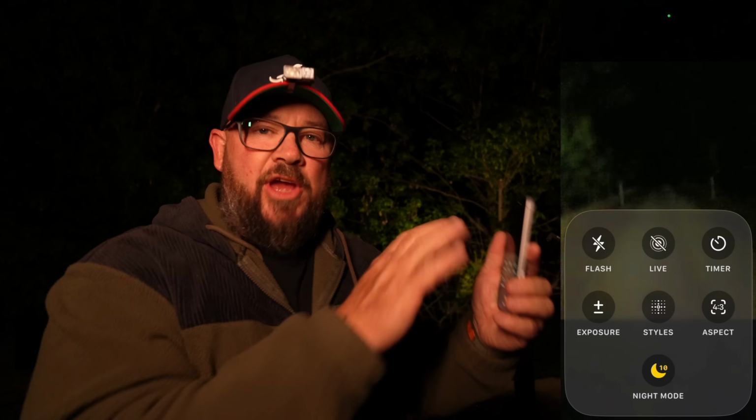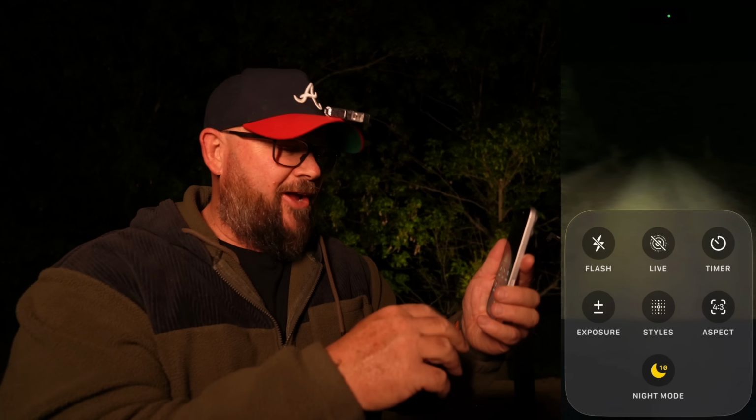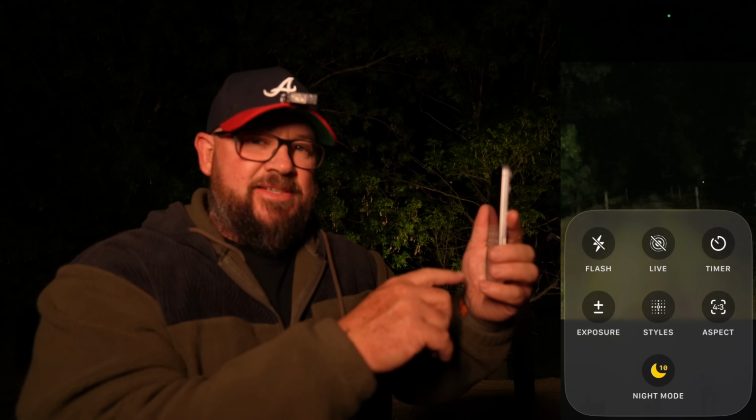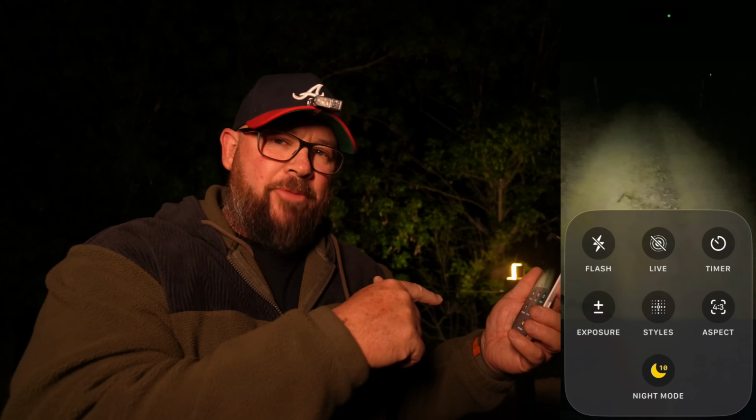holding it. So if you think back to the old way of doing it, with the old iOS 18 and prior, that 10 seconds is not there anymore. It's in this part here. And if I put it on a tripod, you'll see in a minute, it'll go to 30 seconds in there. So there are differences here.